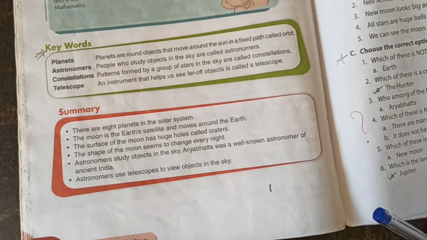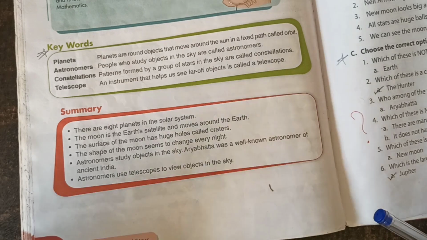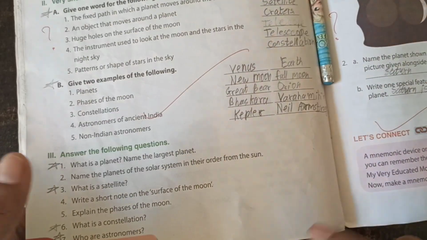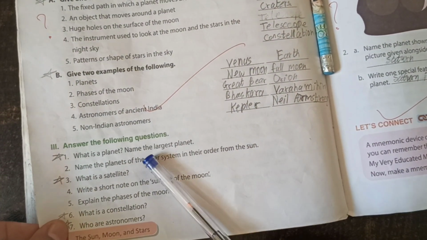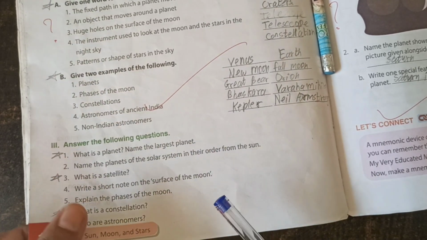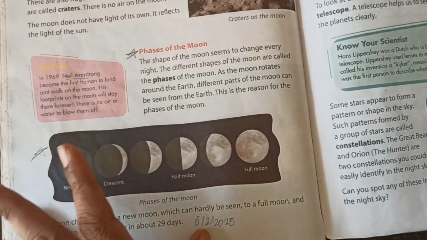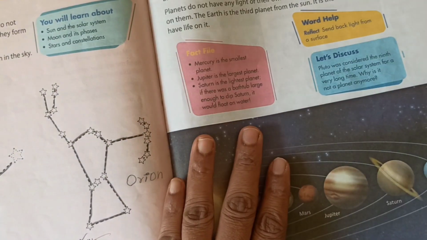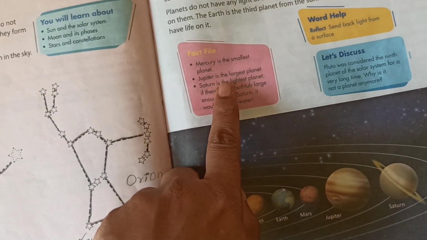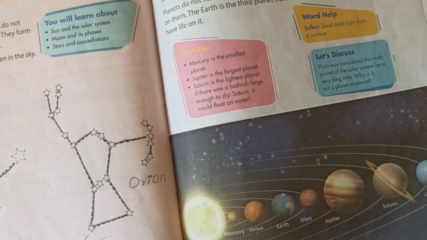This one is your answer. So I told you before, keywords are very important. So learn all the keywords and the summary also. And whatever the questions ahead, name the largest planet. Which one is the largest planet? Jupiter. In the fact file may be our answer. See here, Jupiter is the largest planet. So the fact file is also very important to search for your answer.